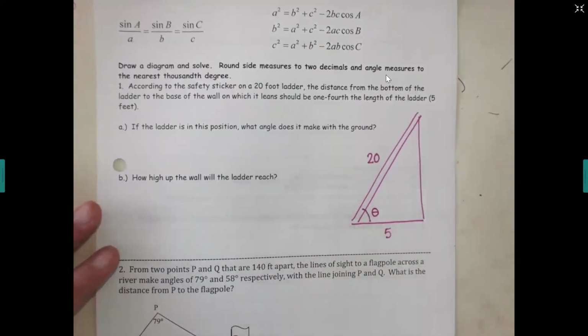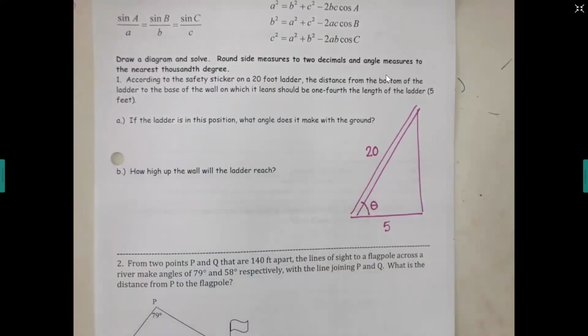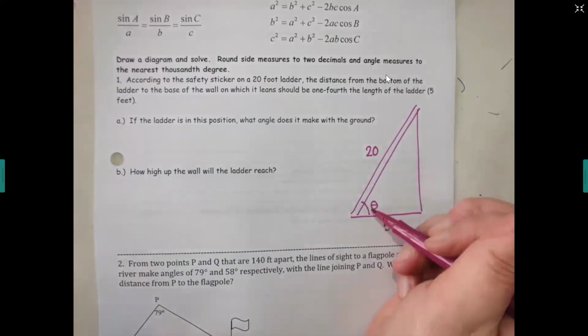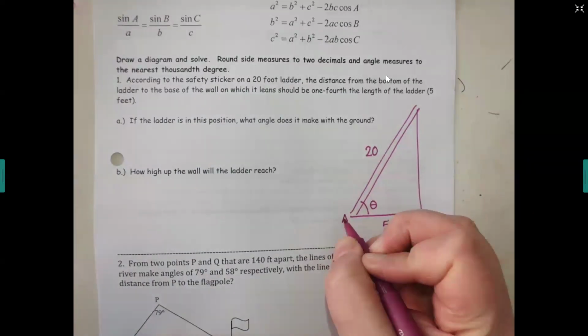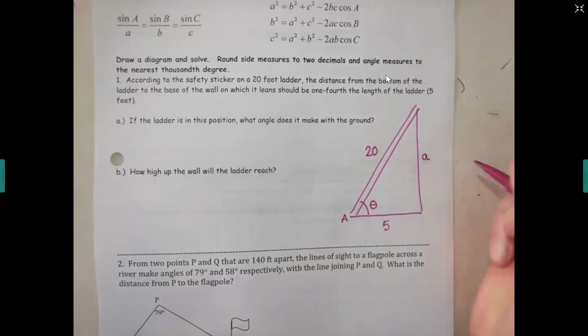Now, looking at your triangle, in order to use law of sines, we have to have an angle and a side of the same letter for us to be able to solve. So let's go through and label our corners. Let's say that our theta is corner A. That makes across from it little a.